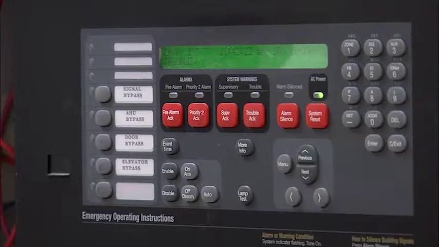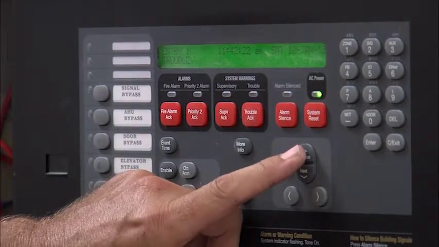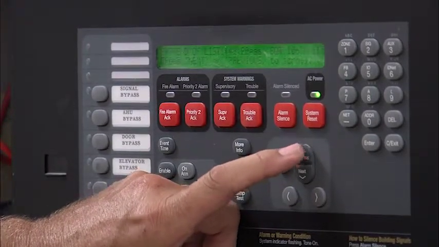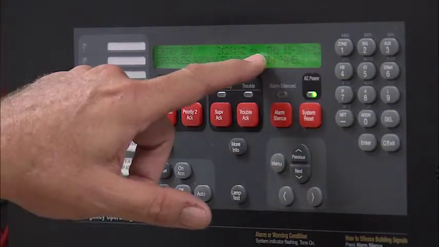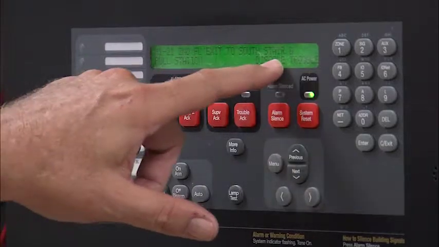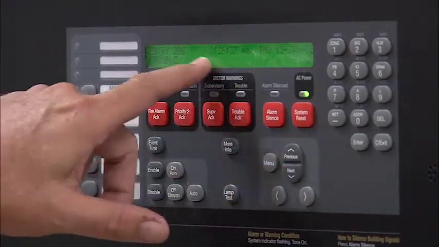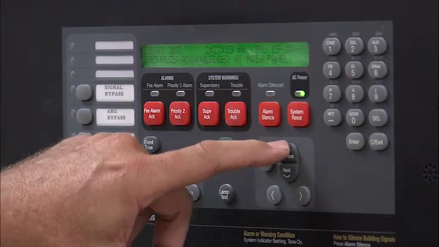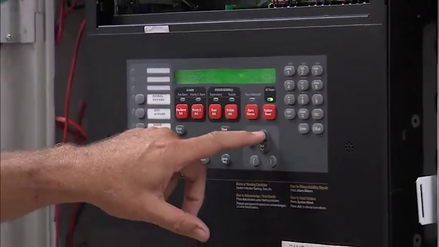You hit enter, and they're listed in order of occurrence, so generally you want to press previous to get the last one. Okay, so 2:07, 2:26 p.m. That was a disabled trouble, which I put on the panel and acknowledged. So it lists all the bypasses as troubles.